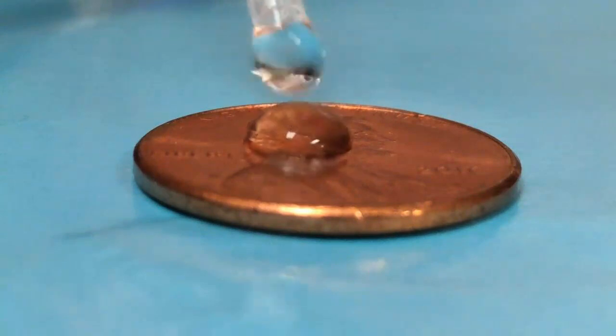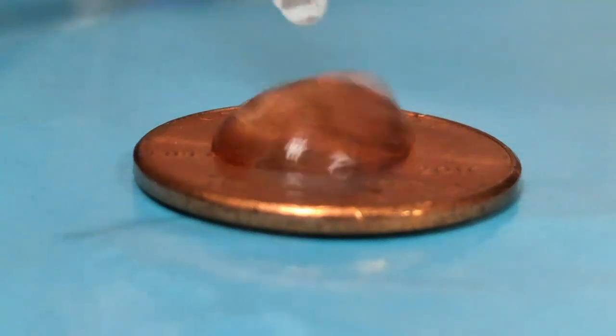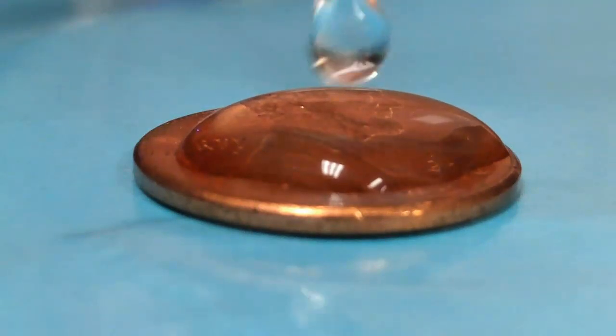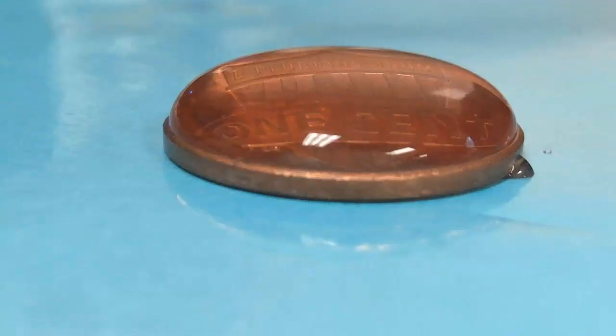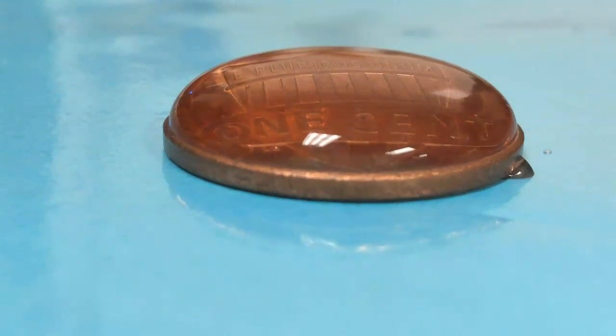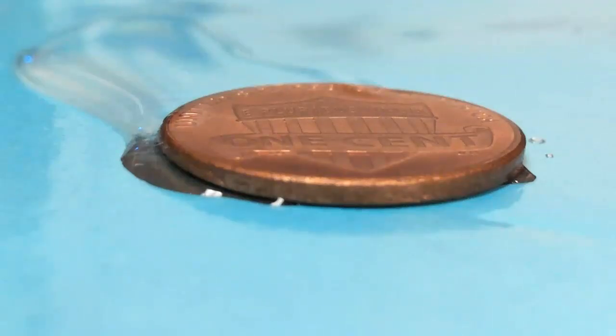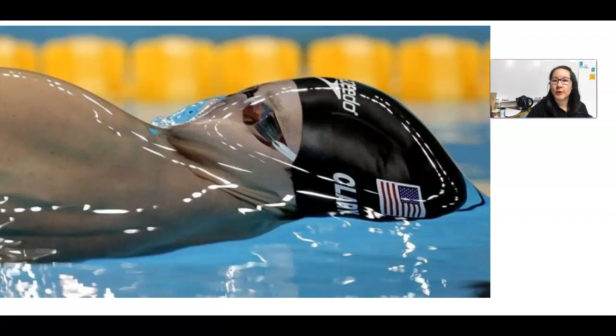So let's look at an example of surface tension. Here's a penny, and I'm going to keep adding drops to it, and you'll notice that the surface tension holds it in like a bubble shape. So here you can see the surface tension is what causes the water to bubble up, also the cohesive forces, thanks to the hydrogen bonding. And then here's what happens after we add a surfactant. And here's another visual of surface tension due to hydrogen bonding.